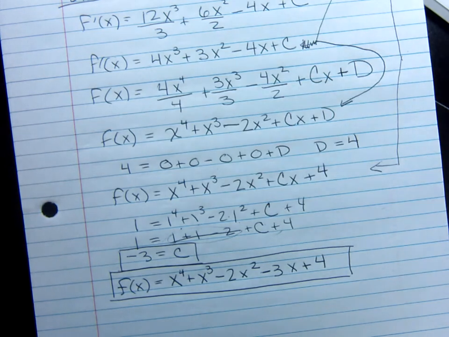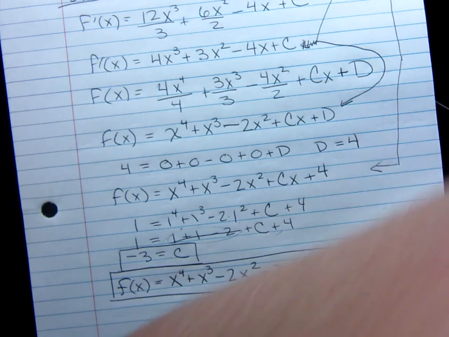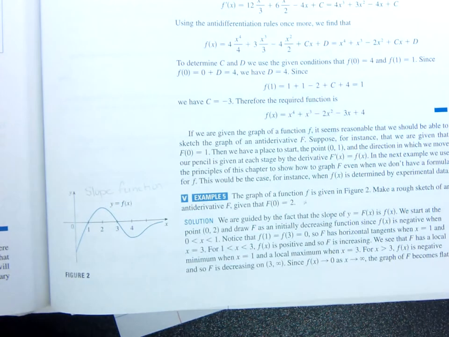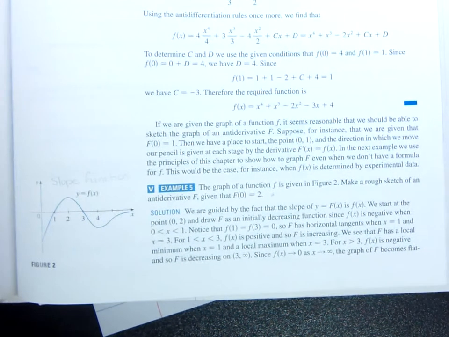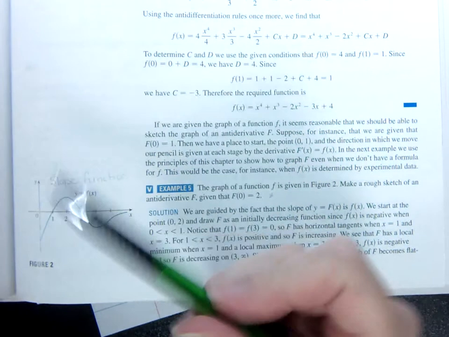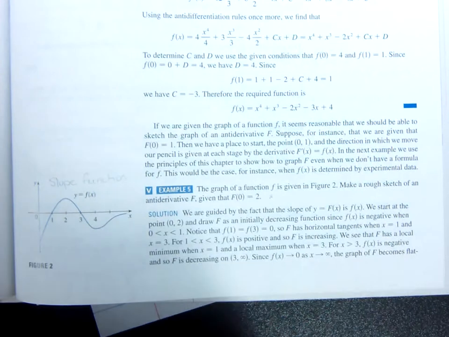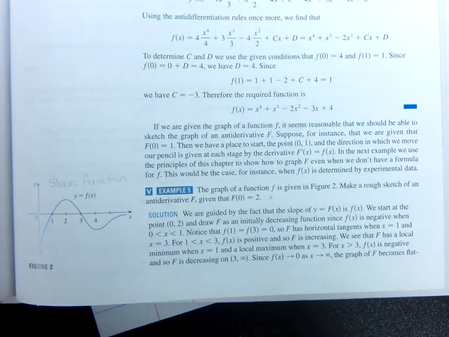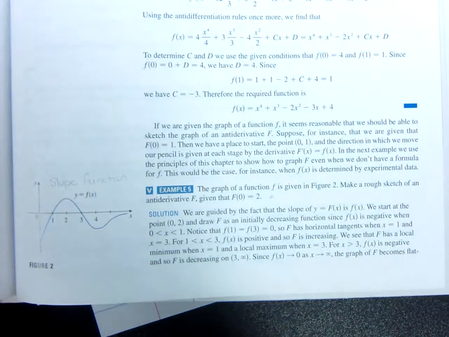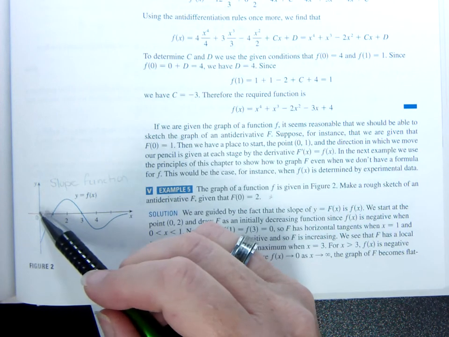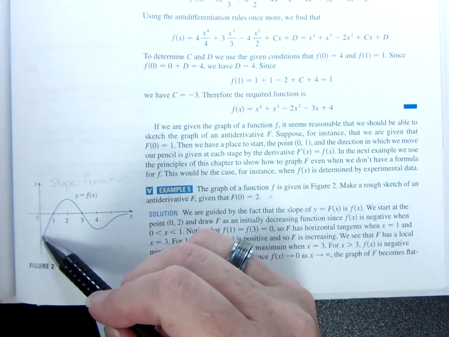Now example 5 we're going to discuss. Let's take a look at it. Let's say that you were given the slope function as a graph, and you had to use that slope function as a graph to find the original function. Now this is a little trickier, but you need to remember that these values that are on this line here at these x values are slope values.